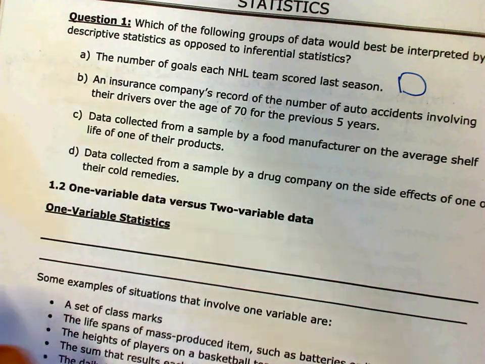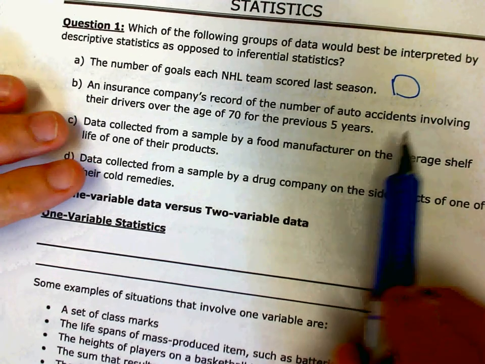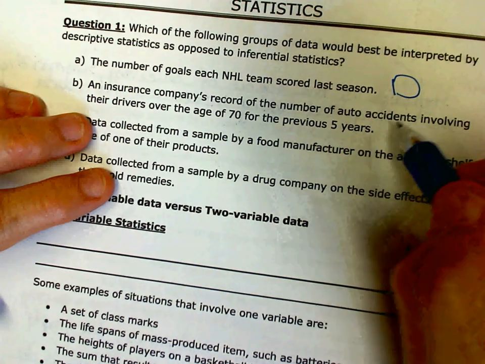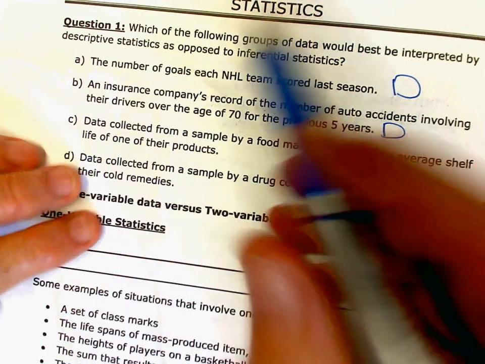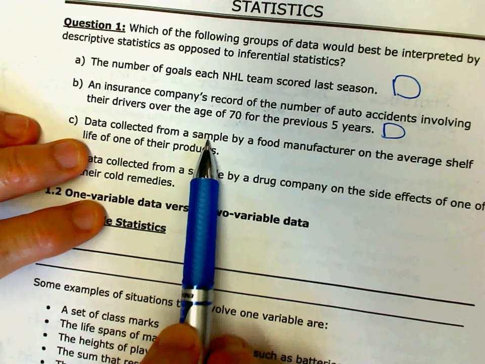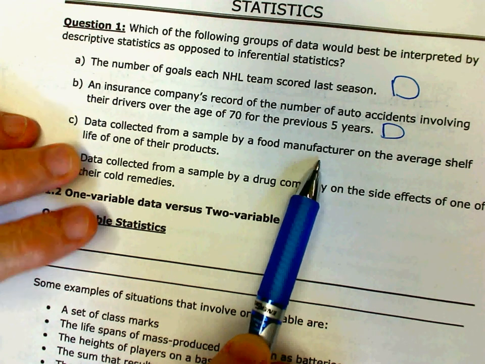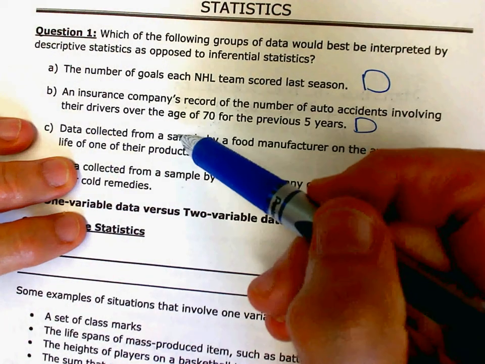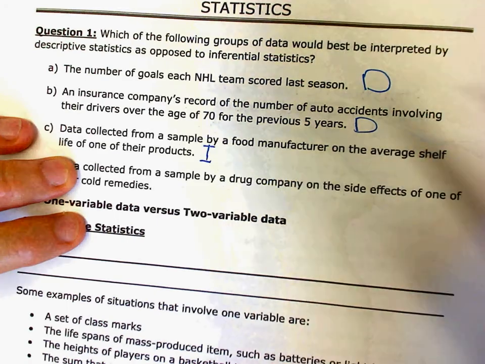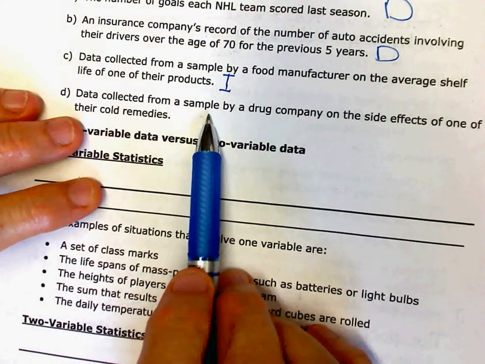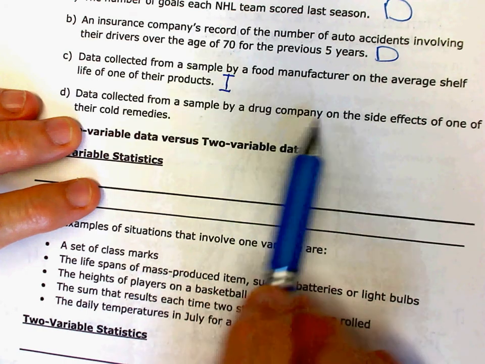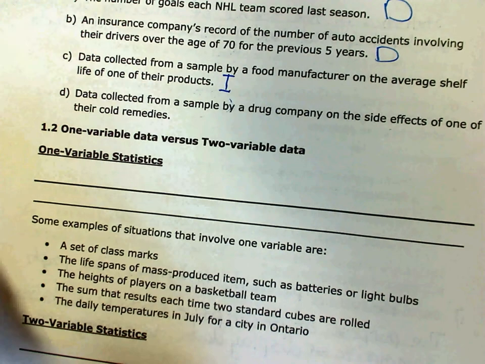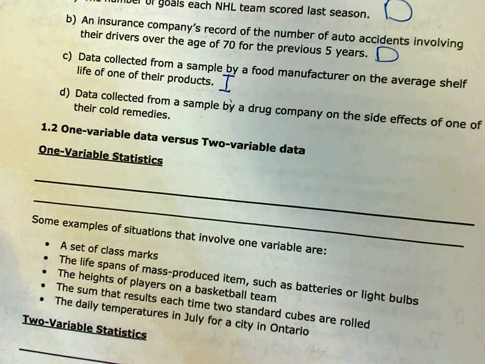Can you tell me, is this descriptive or inferential? Yeah. There's no mention of a sample here. Now look at this one. Data collected from a sample by a food manufacturer on the average shelf life of one of their products. So they're using a sample, you know it's inferential, right? Data collected from a sample by a drug company, notice again the word sample, and they're looking at the side effects of one of their cold remedies. So they're using a sample, and samples are used to predict about a population.